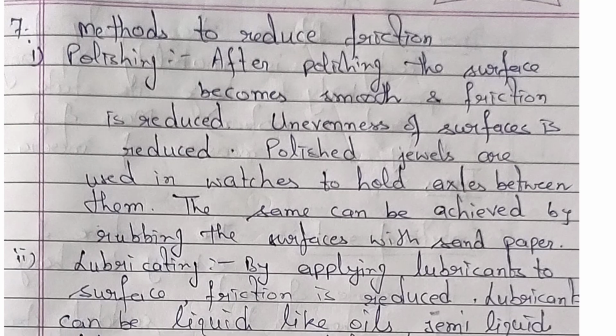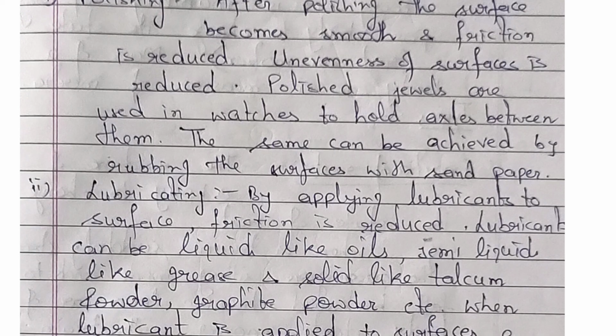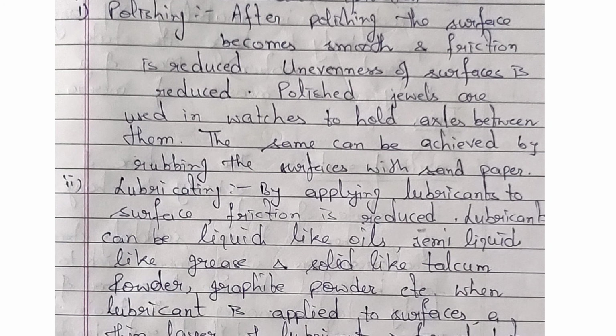Well, can we reduce friction? Yes, of course. Polishing. When you polish the surface it becomes smooth. The coefficient of friction will reduce, and this will overcome the friction. Unevenness of the surface is reduced now, and polished tubes are used in watches to hold the axle between them. The same can be achieved by rubbing the surfaces with sandpaper. During whitewash you might have seen this.